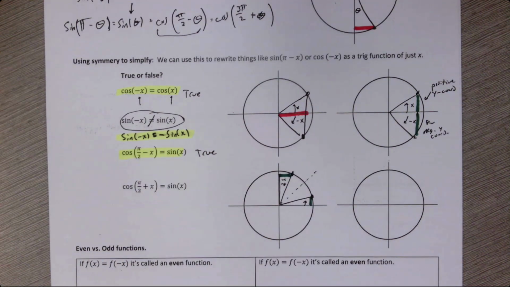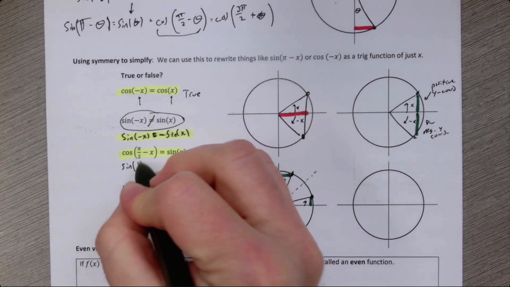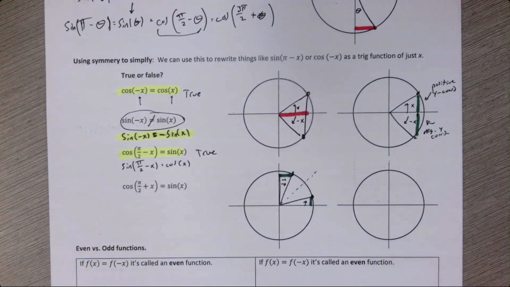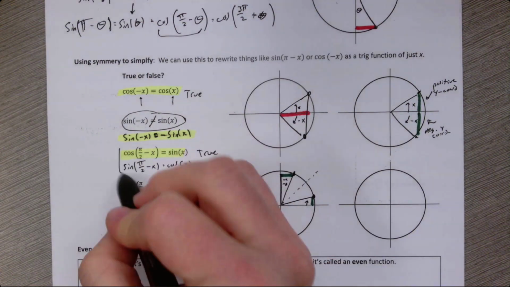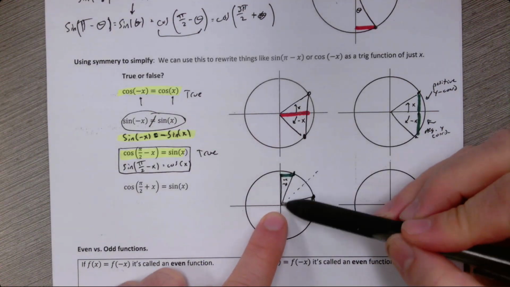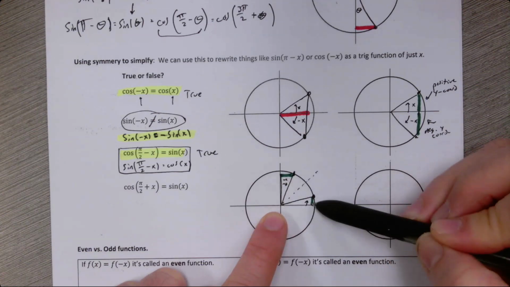Let's write in another one. The same would be true if I'd said sine of pi over 2 minus x equals cosine x. And the reason why is if you imagine the height here is the same as the horizontal x-coordinate there. So y-coordinate here, same as x-coordinate there.